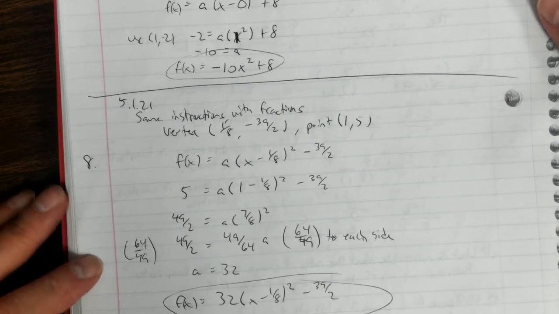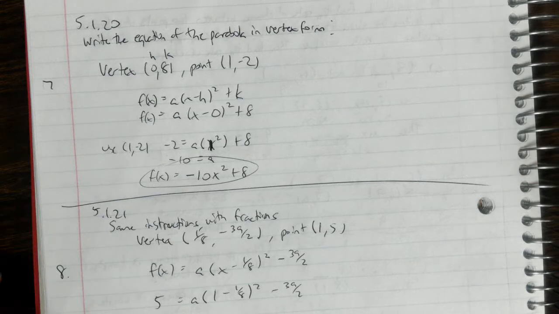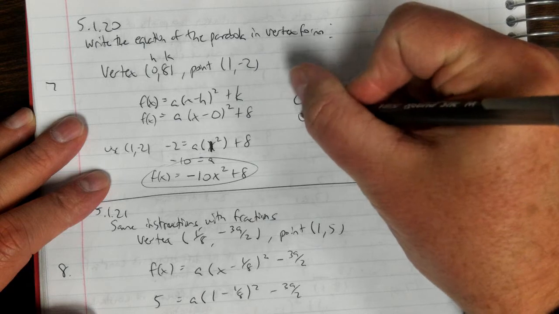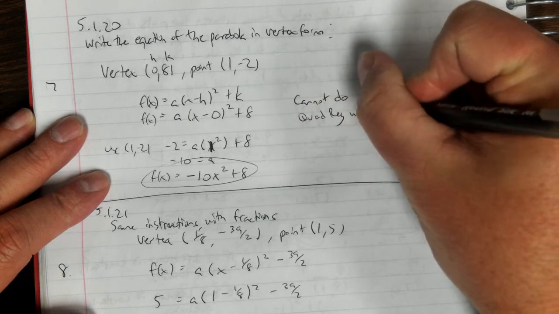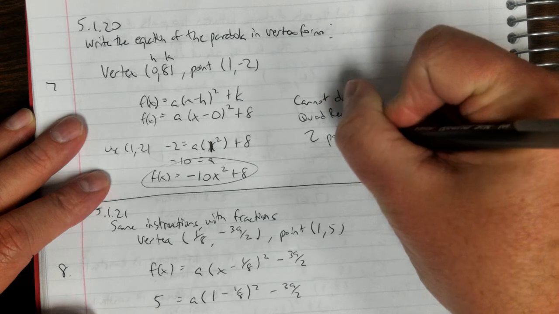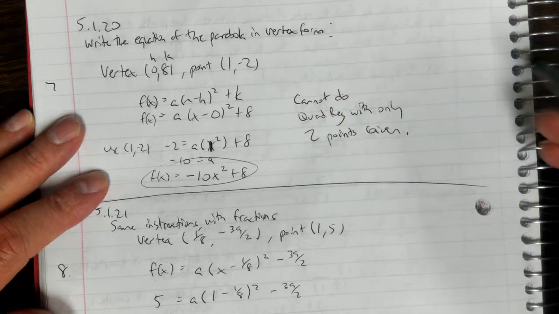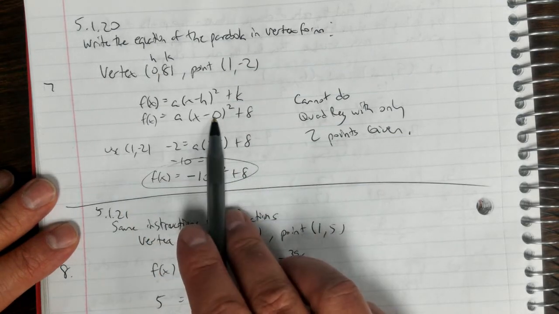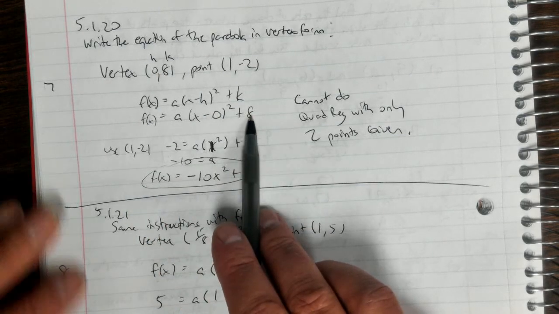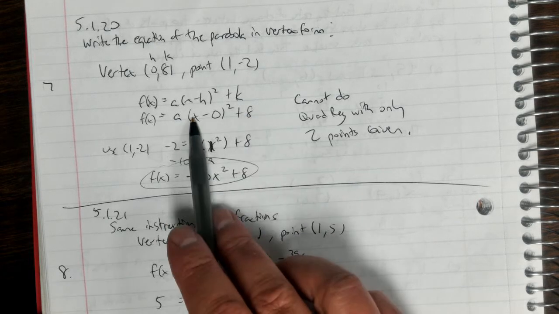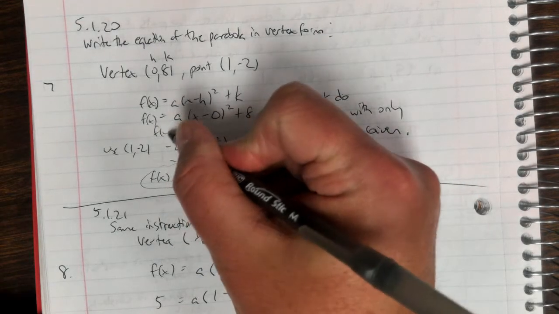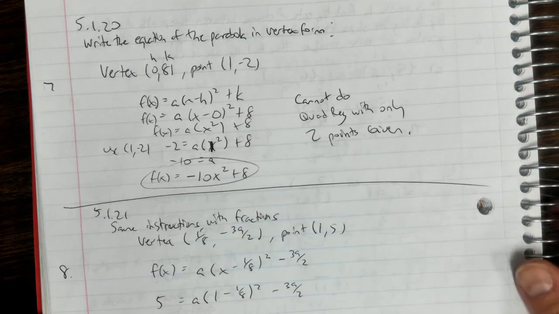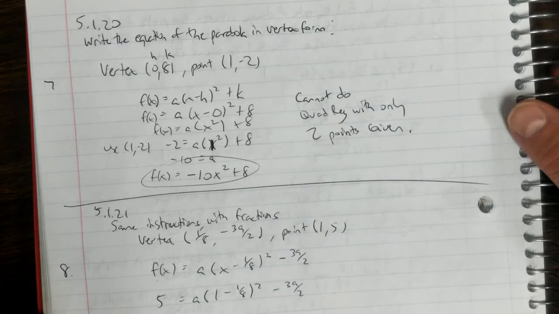Okay, on the next one, by the way, just real quick, as a thought about what I was thinking about, you cannot do a quadratic with only 2 points given. So don't even try it that way. I would recommend, again, put in your 0 for the h, put in your 8 for k, and then just work it out. So x minus 0 squared was just x squared, and then we put 1 for x. So that should all go together.